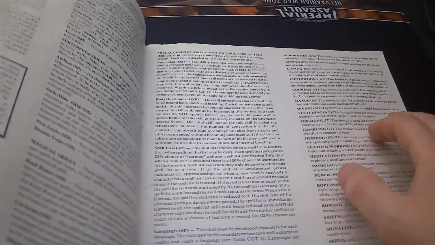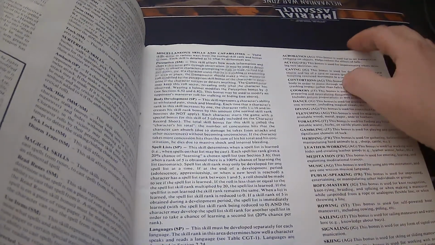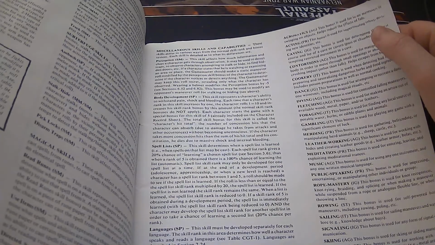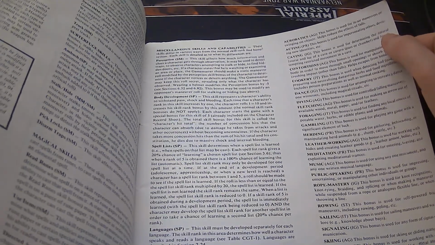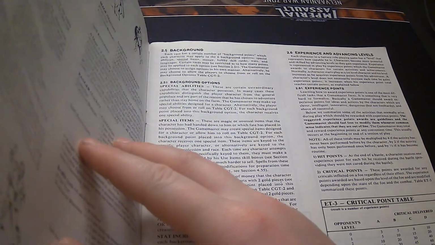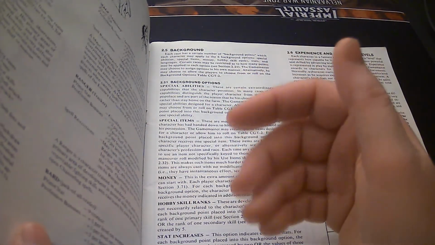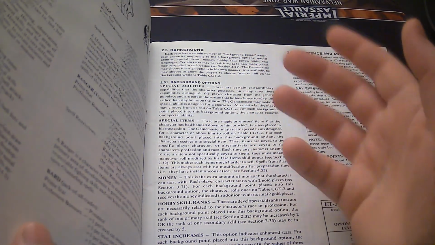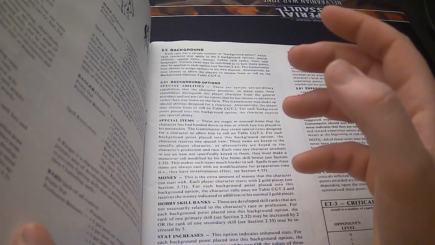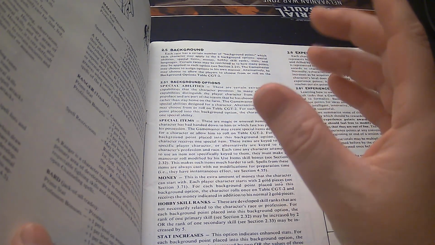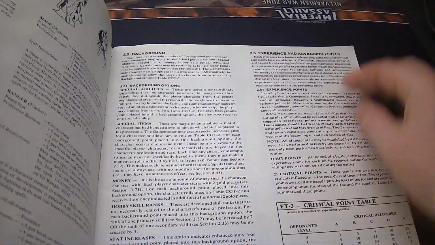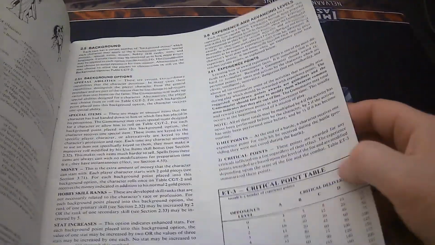Like, for instance, alchemy could either be under crafting or magic, depending on how your variation of alchemy works. Because some people believe it's in crafting, some people believe it's in magic, and if it's under crafting, they believe it's more scientific, and if it's magic, it's more faith-driven. But your character has their own world beliefs. Anyways, back to this. The critical point table.